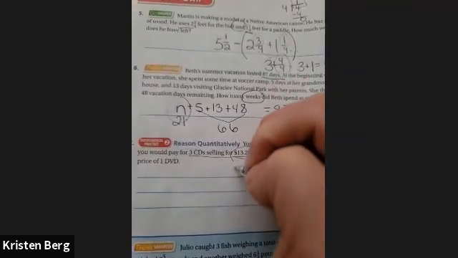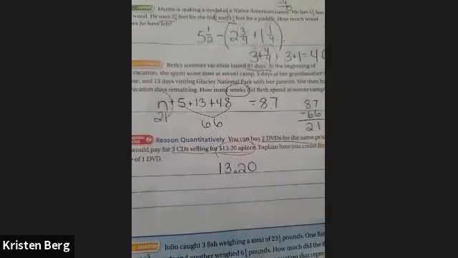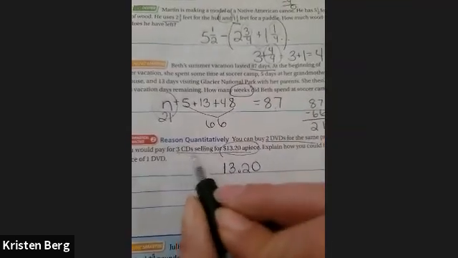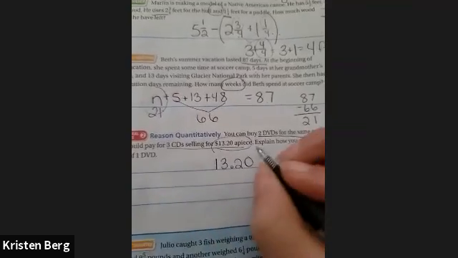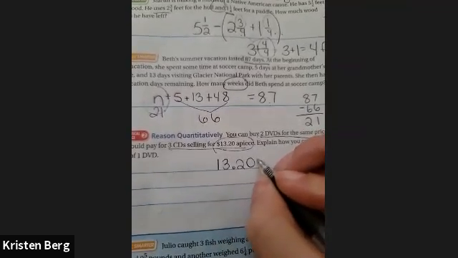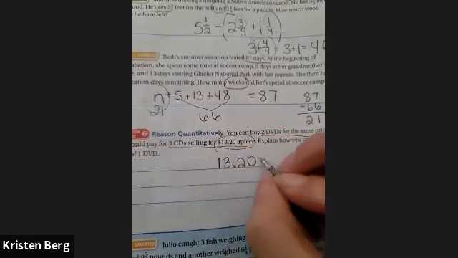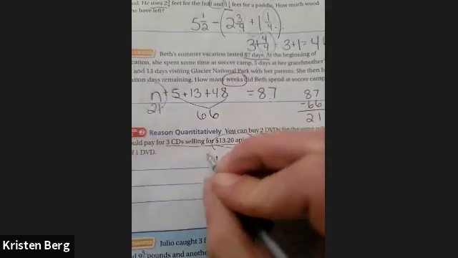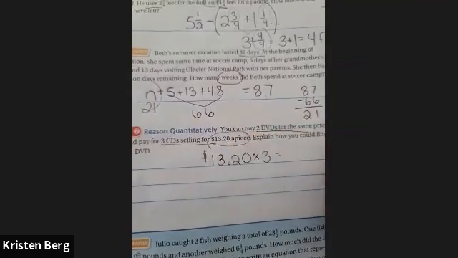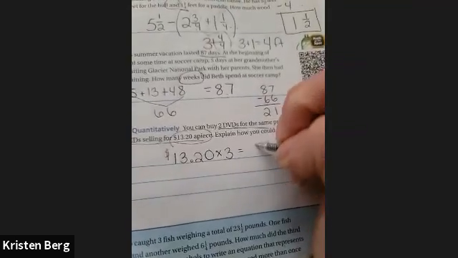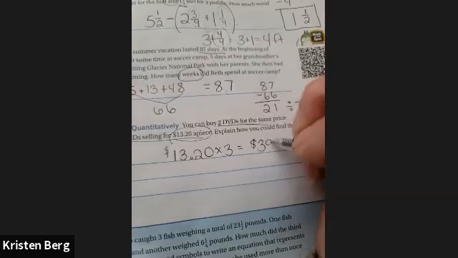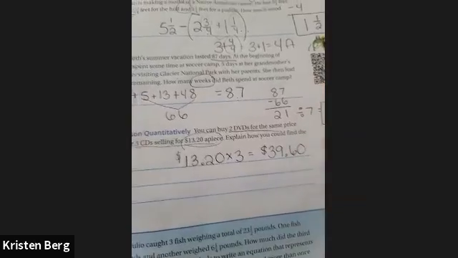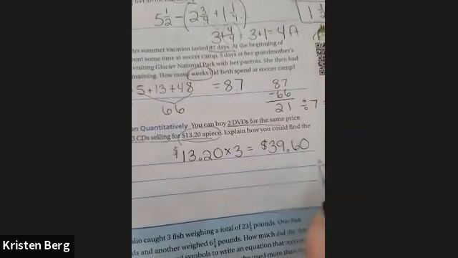So in order to figure out what that comes to, I would take $13.20. And then it says a piece. Well, a piece is just 1, but we didn't just buy 1, we bought 3. So if you figure out what that is, it comes out to be $39.60, just to make this go a little faster.